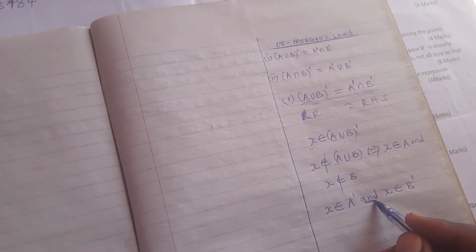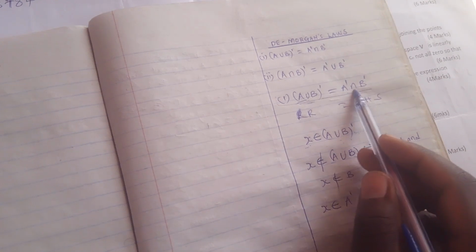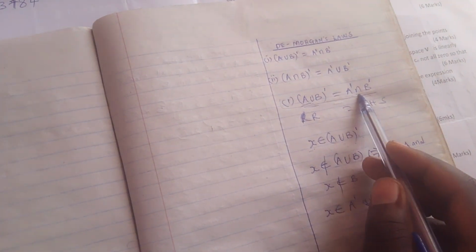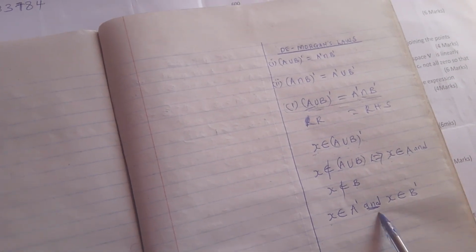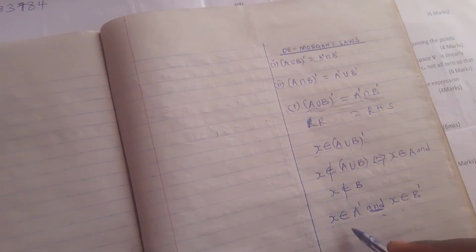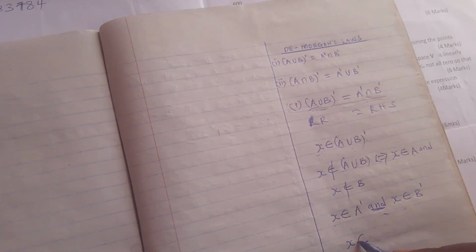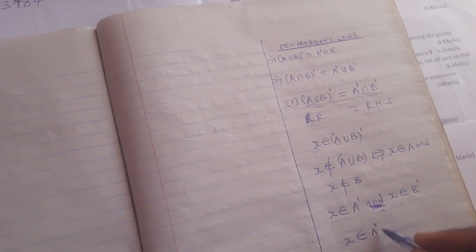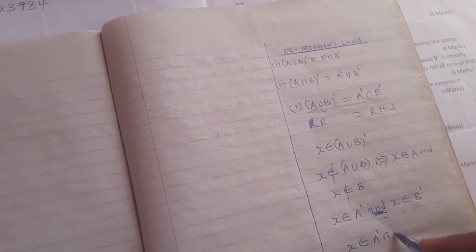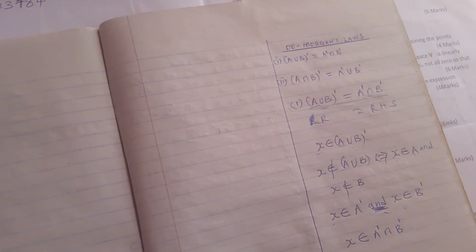How are we getting this "and"? Because we have to prove this one, and "and" is always intersection. Therefore, in conclusion, x will be an element of A complement and, this "and" meaning intersection, B complement.